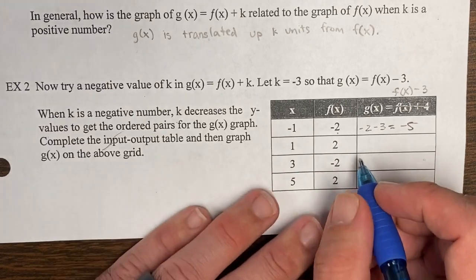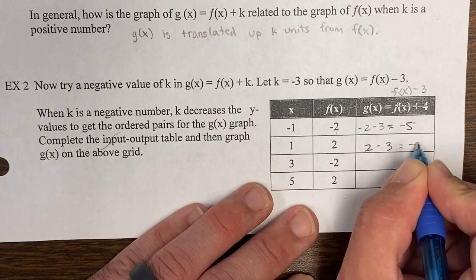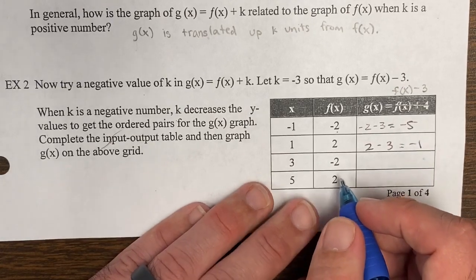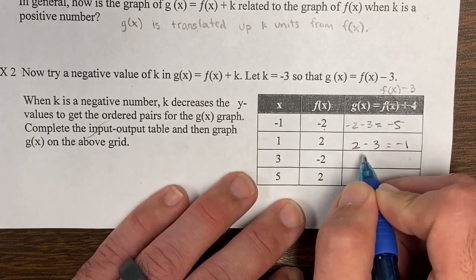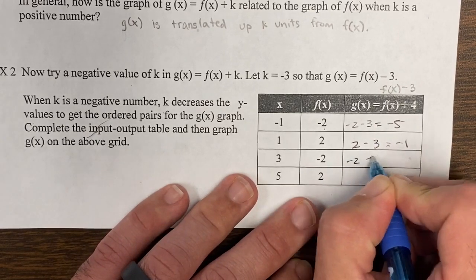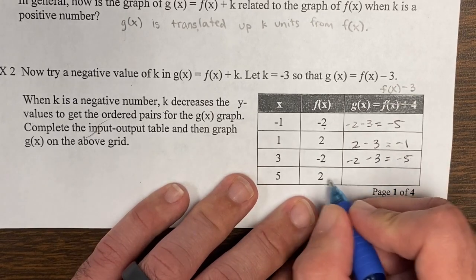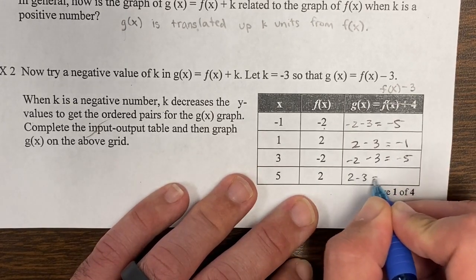Then take 2 and subtract 3. That's -1. And then take -2, subtract 3 again, that's -5. And then take 2 and subtract 3, that's -1.